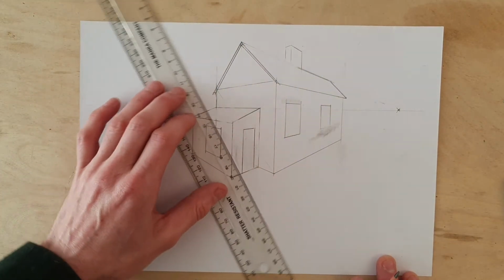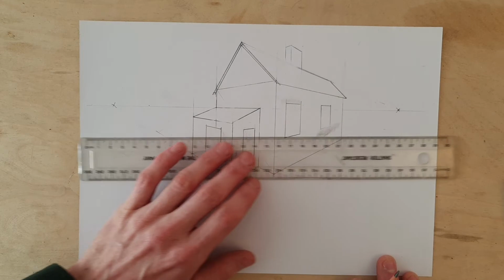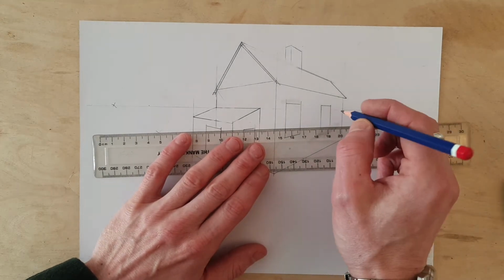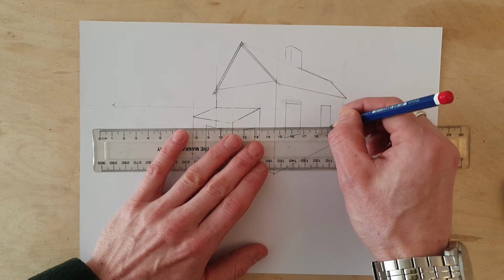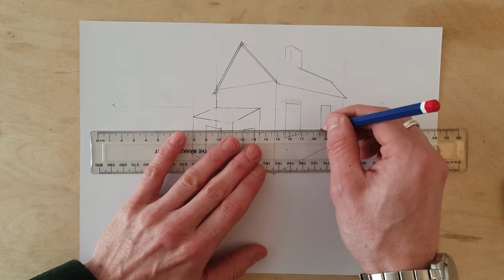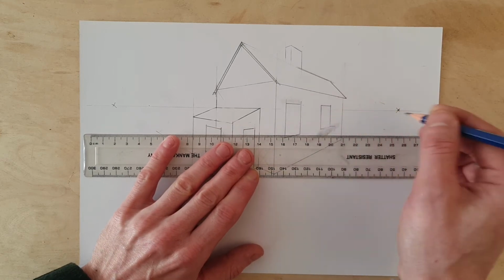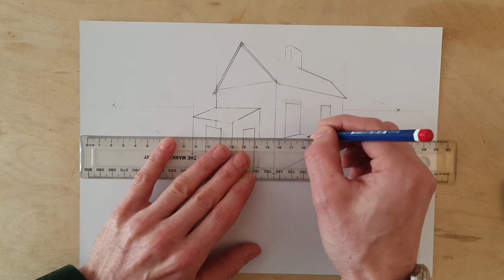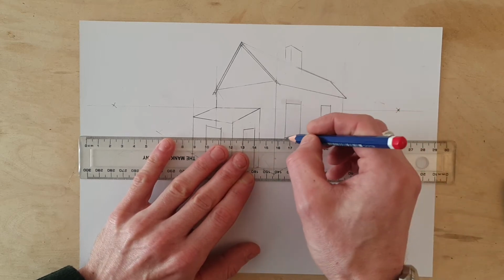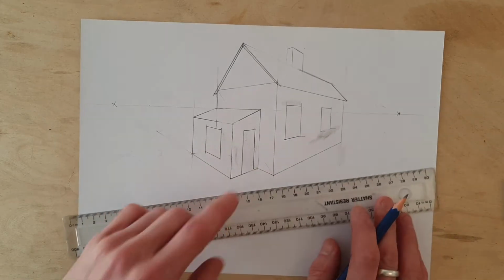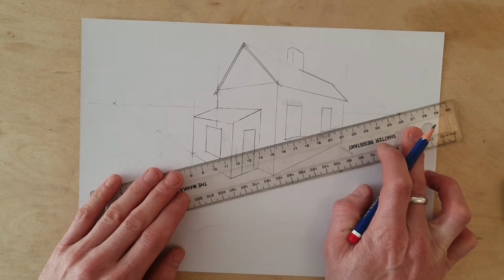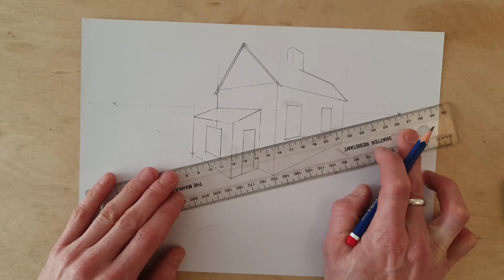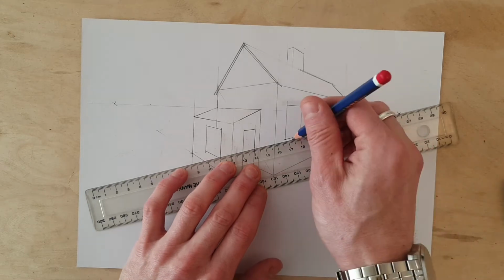So the windows might have a little window ledge that comes out from the bottom. And that should come out on the sides horizontally. So I'll just give myself a little line coming out from the bottom of the windows and then cut it off at the front with a line that runs to the vanishing point.